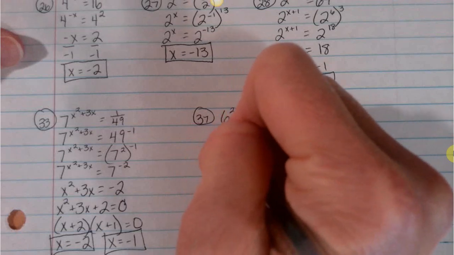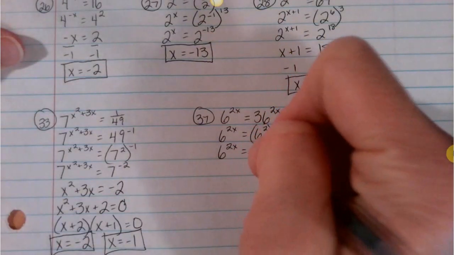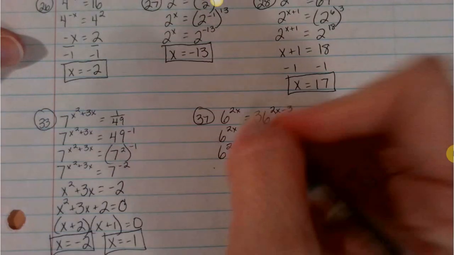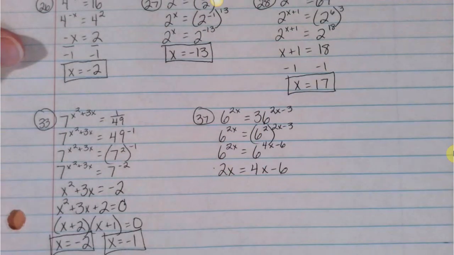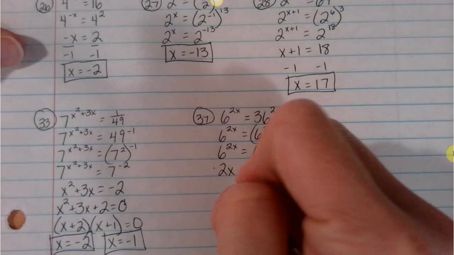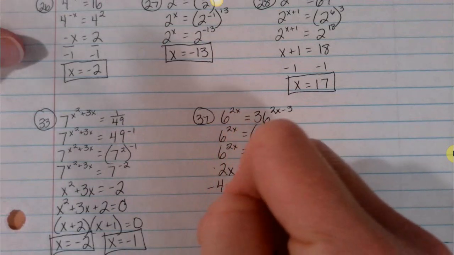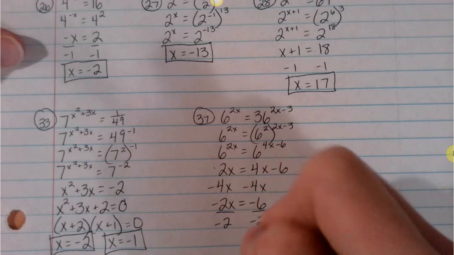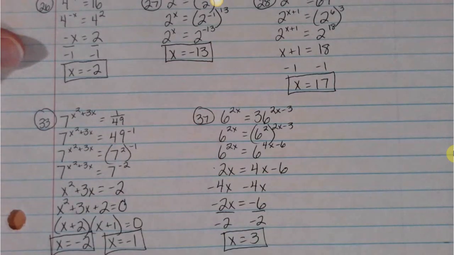And then we can distribute the 2, multiplying the exponents on the right side, to get 6 to the 4x minus 6. And now since we have that same base of 6 on both sides, we can set the exponents equal. And then to solve for x, we can subtract 4x from both sides and divide both sides by -2. And that gives us x is equal to +3.